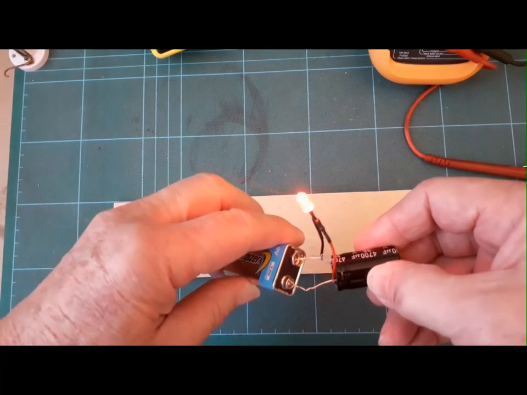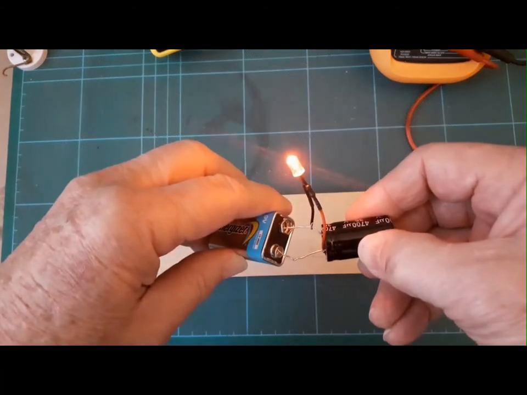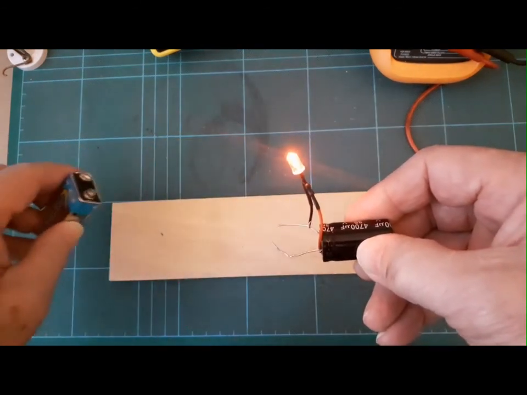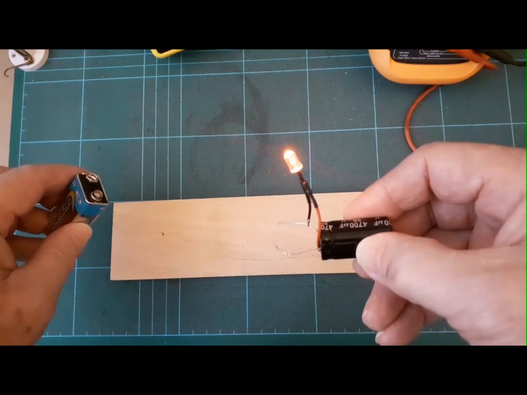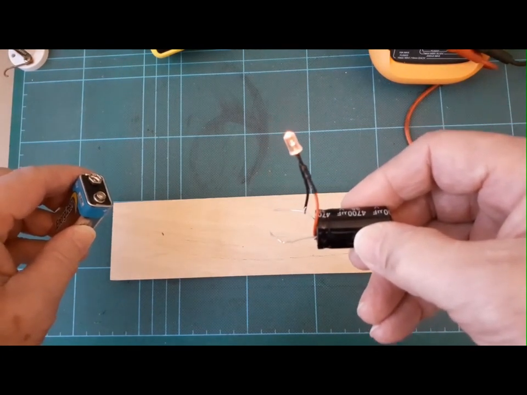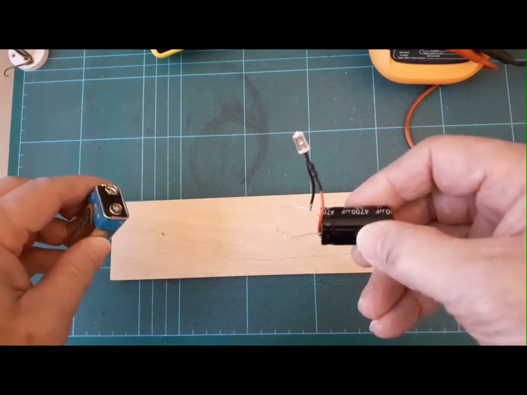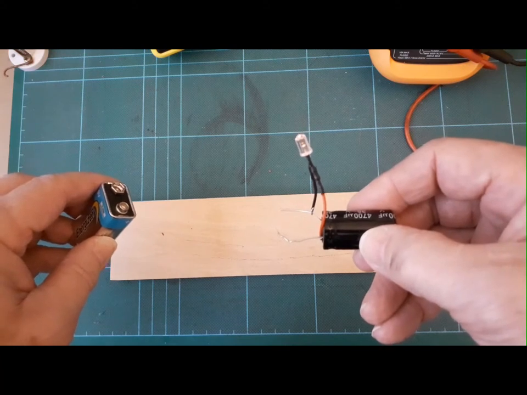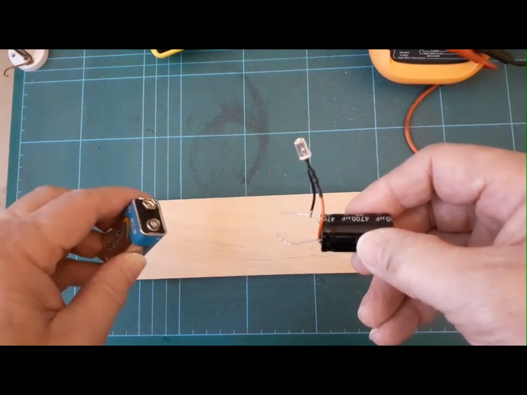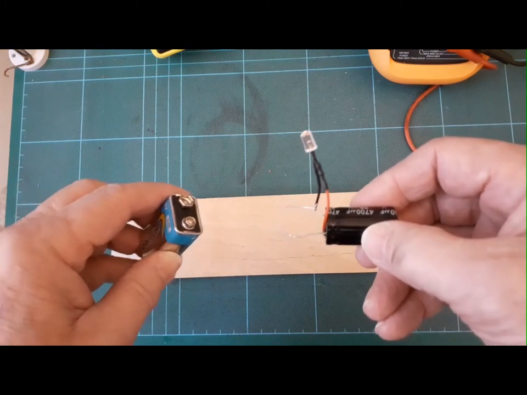Well, as soon as we connect to the battery, the bulb stays on, the LED stays on, emitting light. And if I take the battery away, the LED continues to emit light. The LED is taking its energy from the capacitor. The capacitor has charged up and stored the electricity and was then feeding it to the LED. So the capacitor acts like a rechargeable battery.